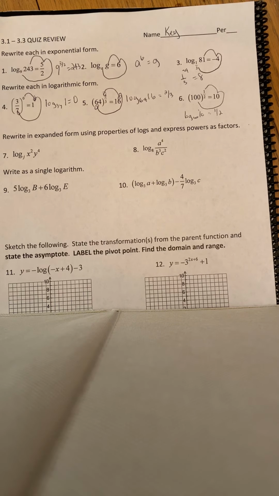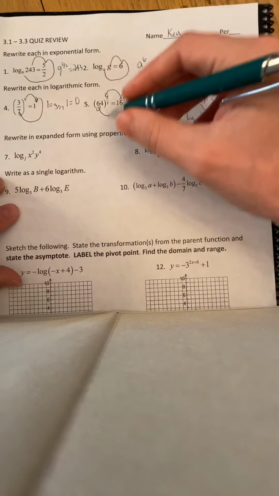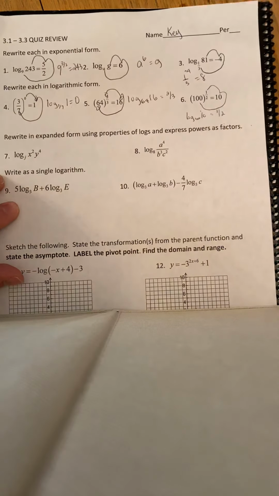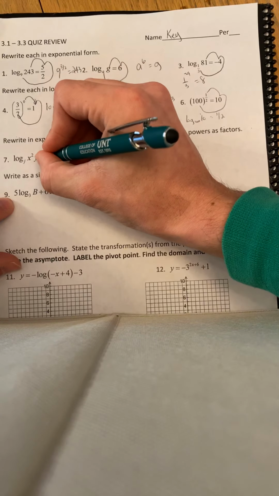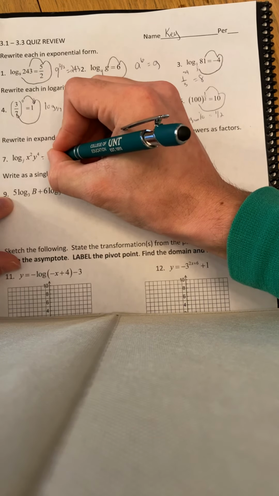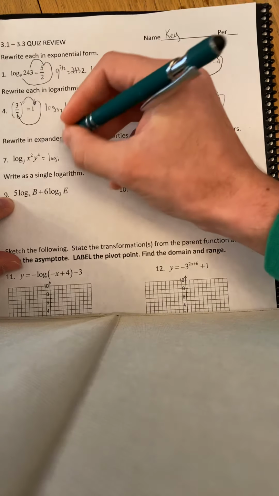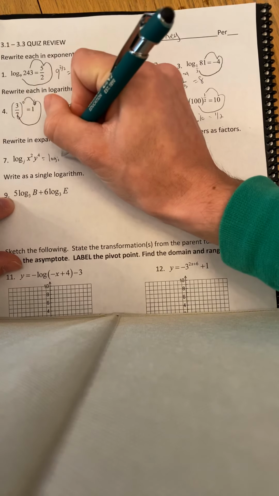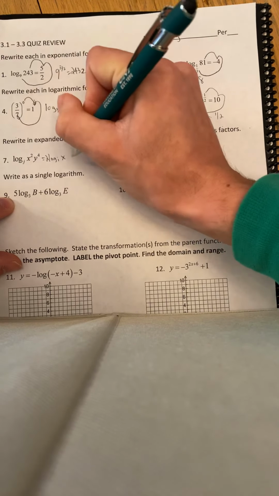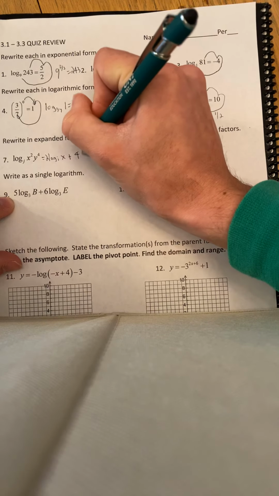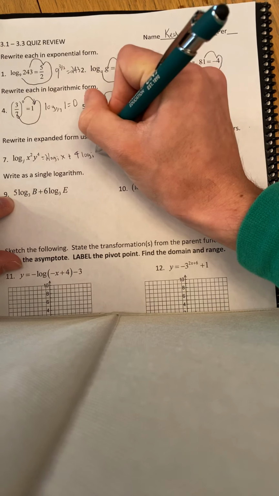Okay, so we look at number 7, and we want to rewrite this. And so we want to expand it out. So we have, this is equal to log base j x, and this 2 comes out in front, plus 4 log base j y.